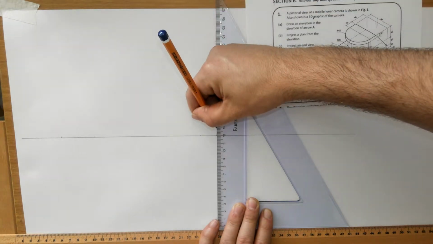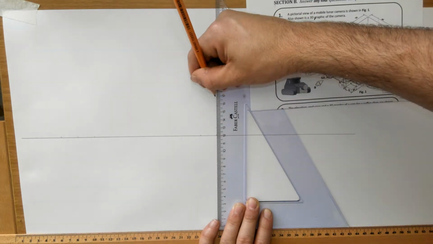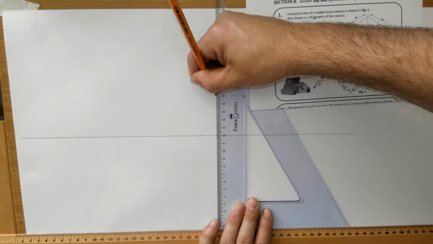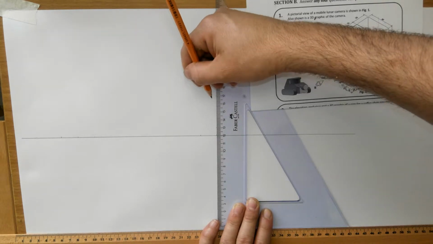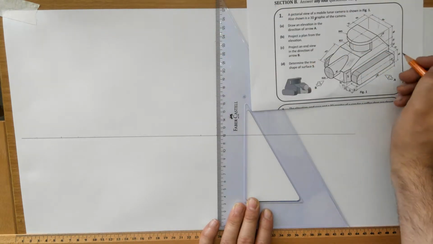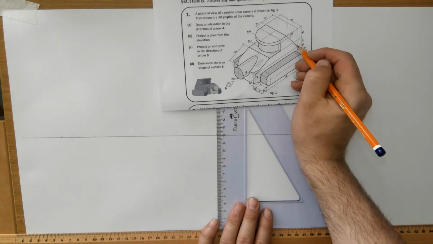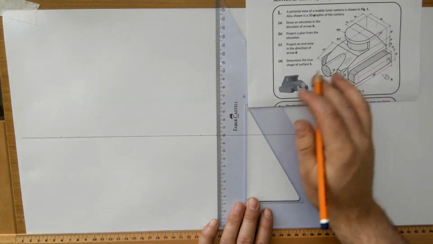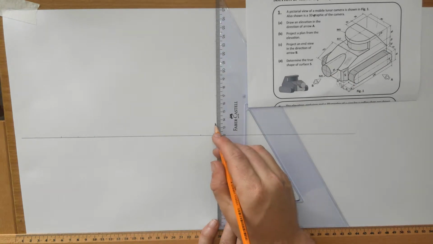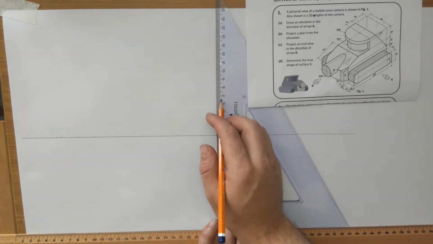I'm going to go up 10, then up 40 for that point there. So I went up 10 and then 40 again from there.